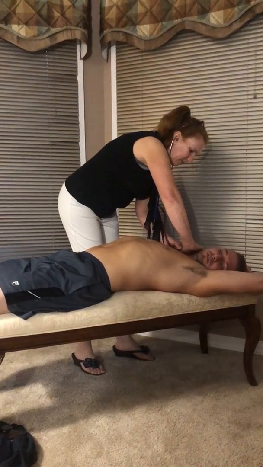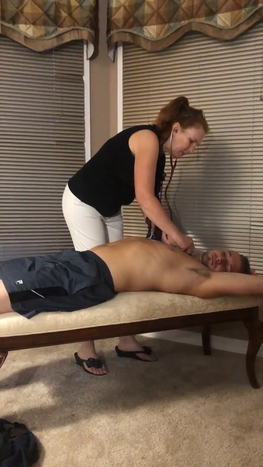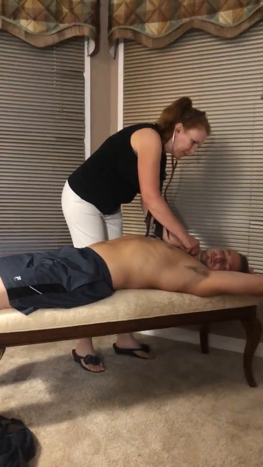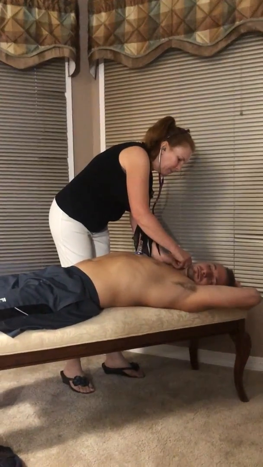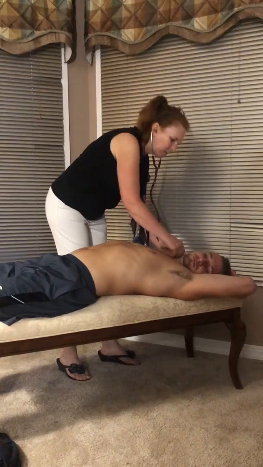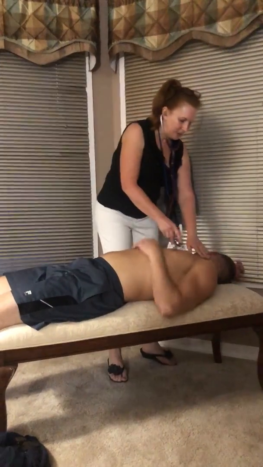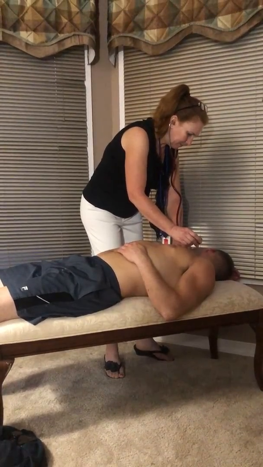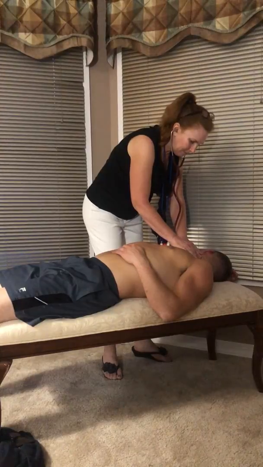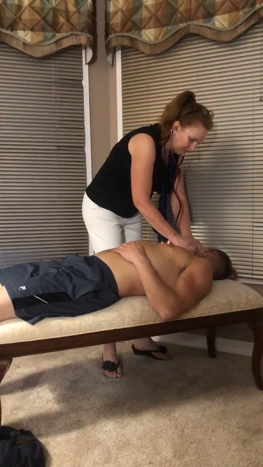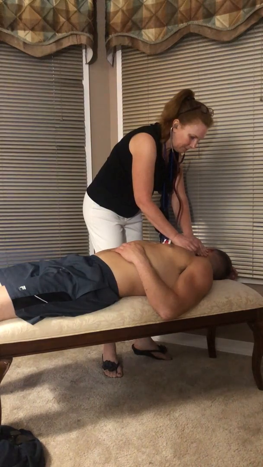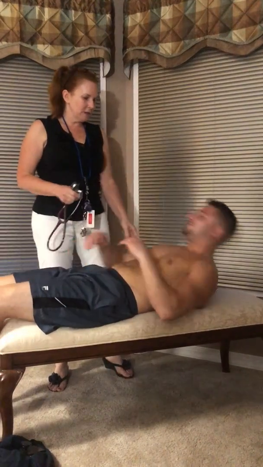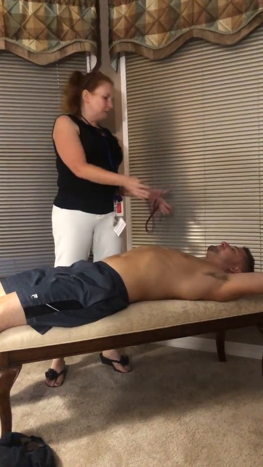Go ahead and hold it. Good. Good, thank you. And we're going to flip around and do the same thing. So take a deep breath in and then hold it. Good. Good, thank you. We'll just continue to lay down. His carotid arteries sound fine.